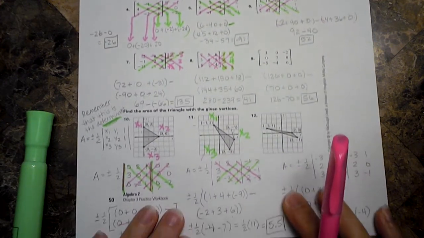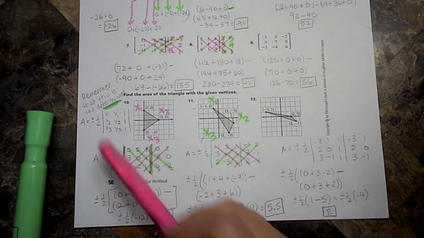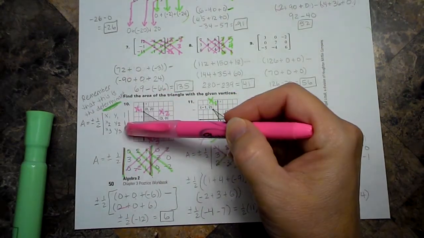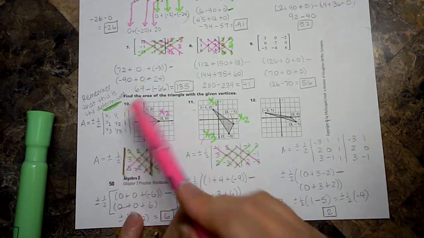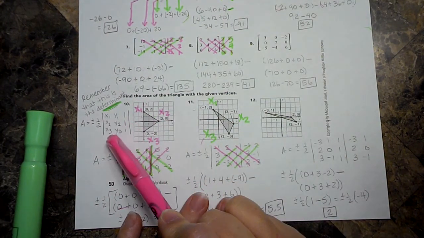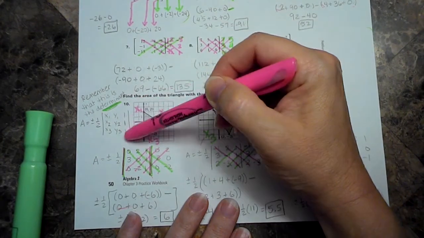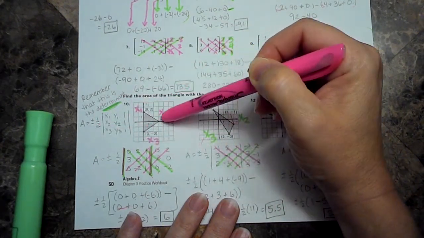Now let's look at area. The area of a triangle is plus or minus 1/2 the determinant of the points of the triangle. Remember, this is a determinant. It's not a matrix.